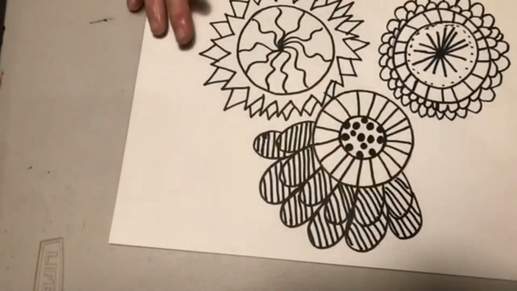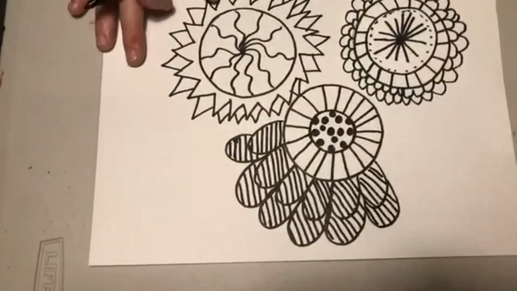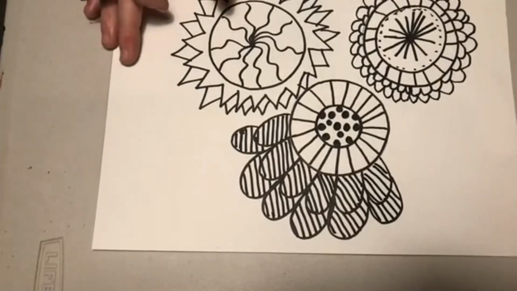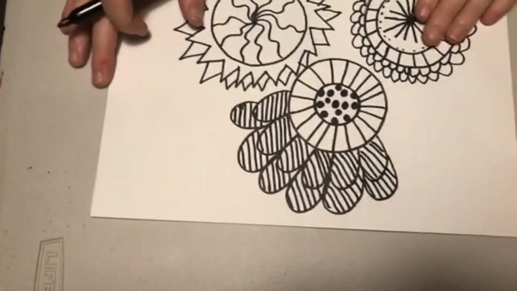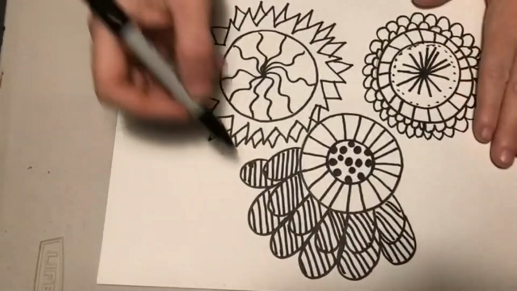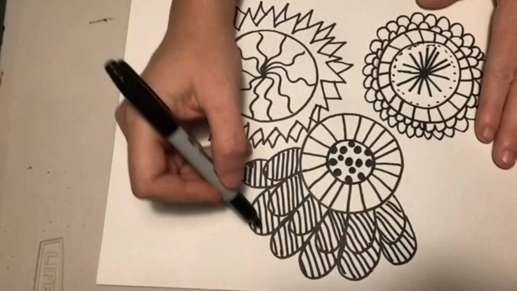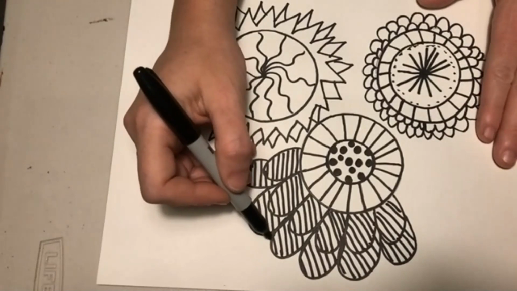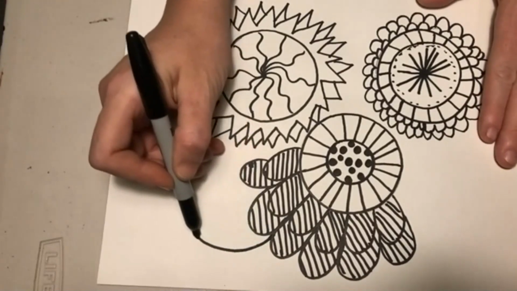All right, so right now my flowers are just kind of floating, right? They're just floating in the air. To make these connect to the ground, I need to add some stems. Now you could make stems that are straight, or you could make stems that are curvy. You could make a zigzag line for a stem.